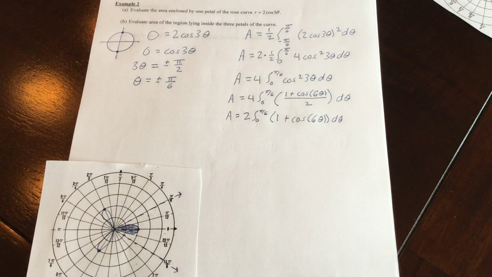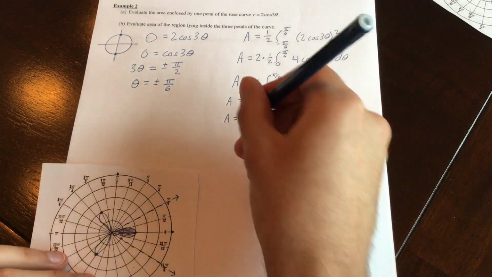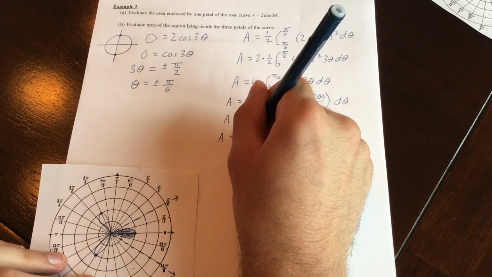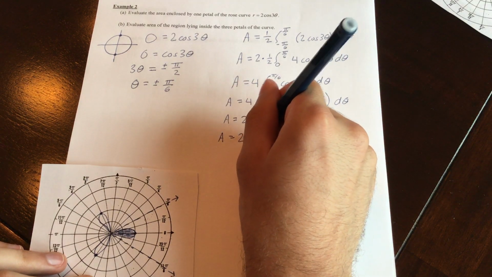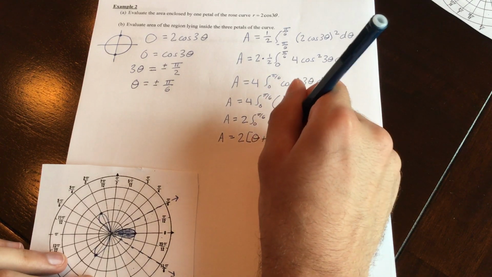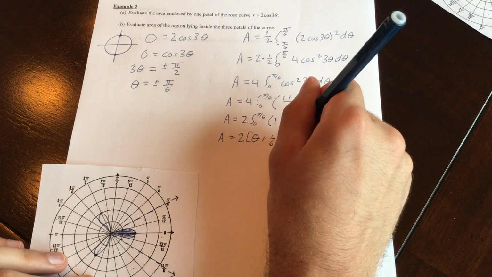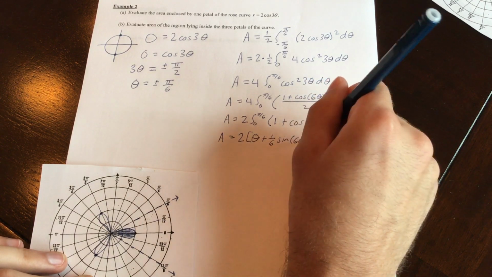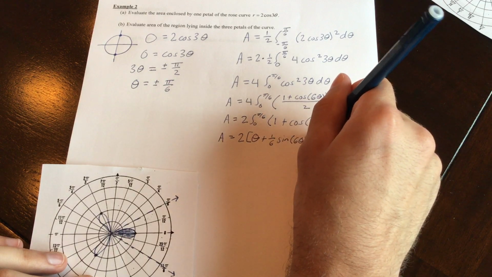All right, now time for the antiderivative. We'd have 2 times theta plus 1/6 sine 6 theta from 0 to pi over 6.